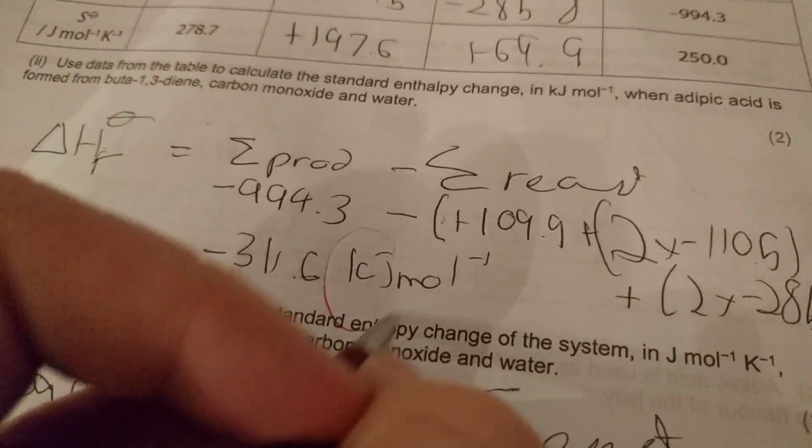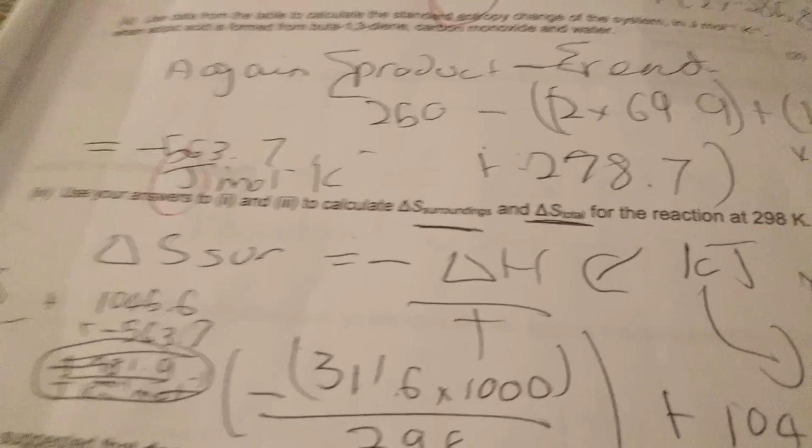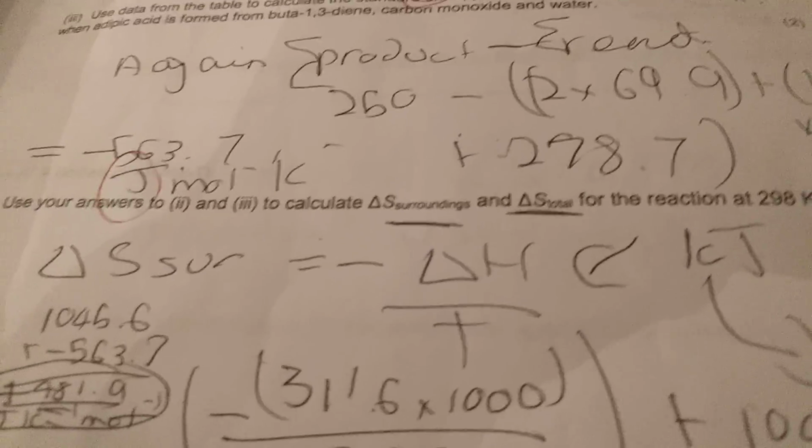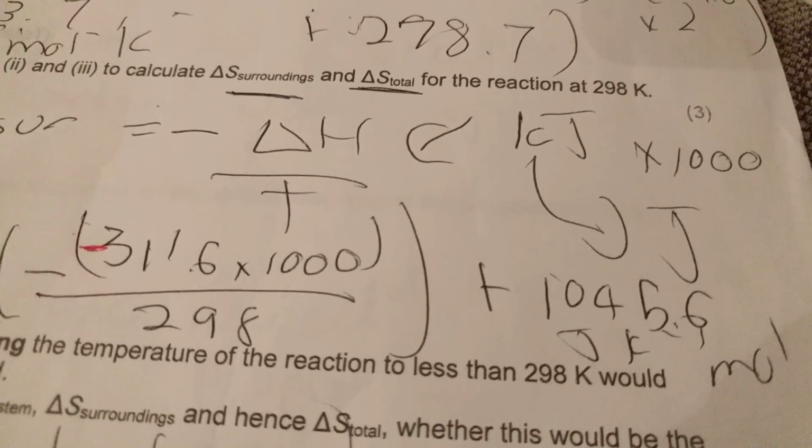Now the next thing you need to notice is that your entropy value is in joules and your enthalpy value is in kilojoules. So when I'm calculating my entropy of the surroundings, I'm going to use the equation negative delta H over T, but I need to convert my kilojoules into joules by timesing by 1,000. So I've got minus of minus 311.6 times 1,000 divided by 298, which gives me plus 1045.6 joules per Kelvin per mole.